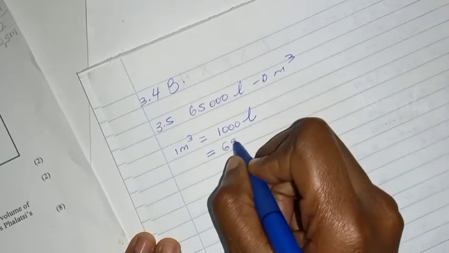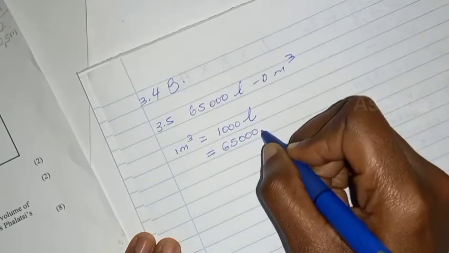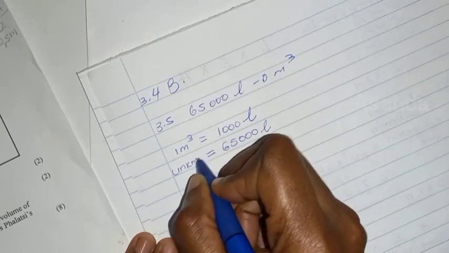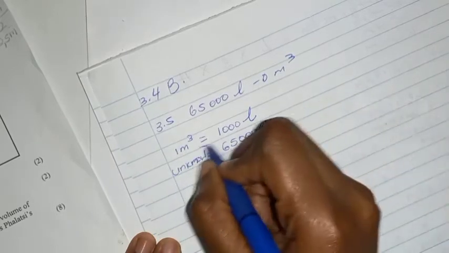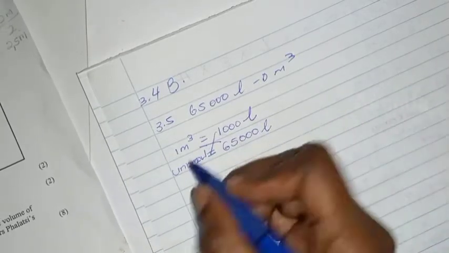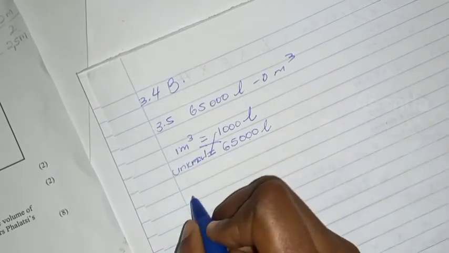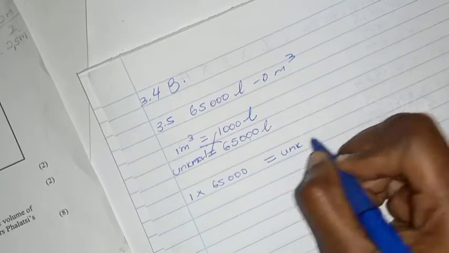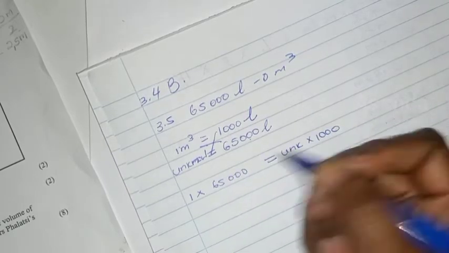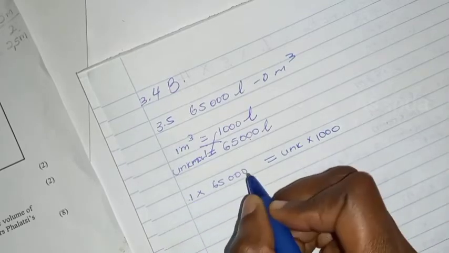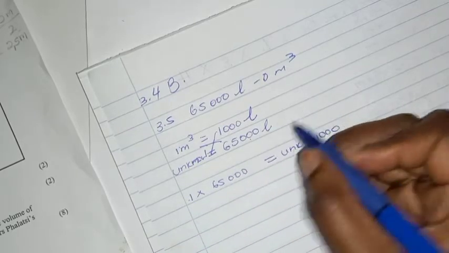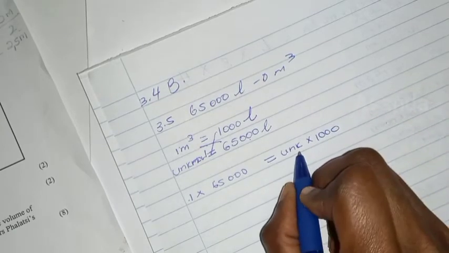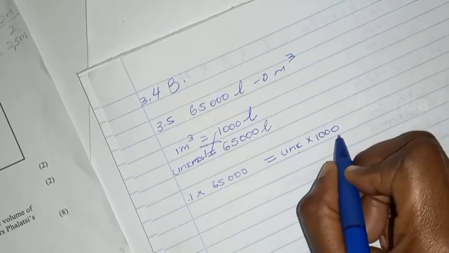So we have 65,000 liters instead of 1,000, right? And we don't know what is the cubic meters of this. But what we do know is if we cross multiply, we'll get it. So 1 times 65,000 is equal to unknown times 1,000. So we go and look for unknown. Unknown is this side and it's multiplying by 1,000.